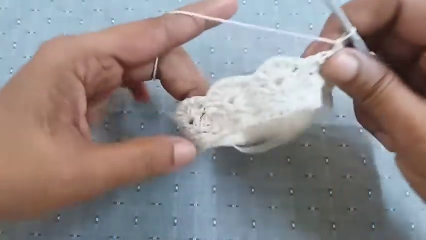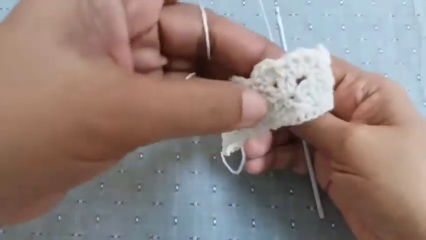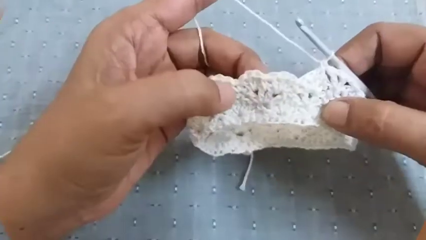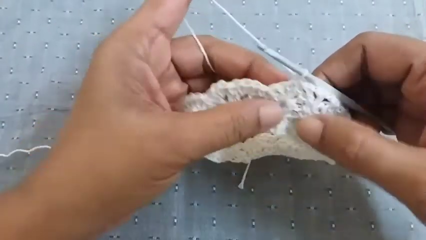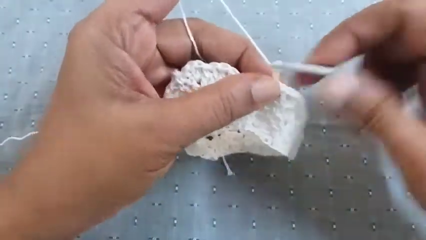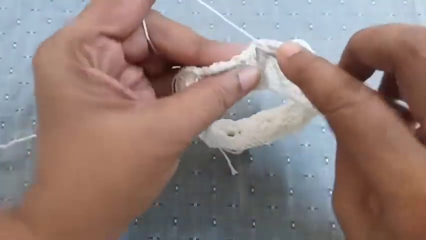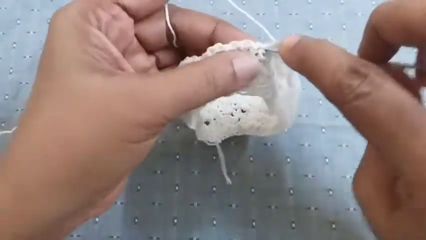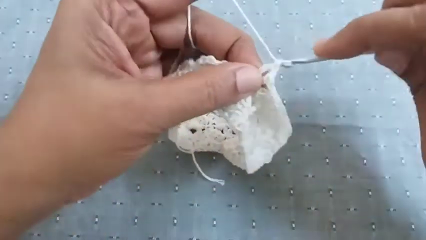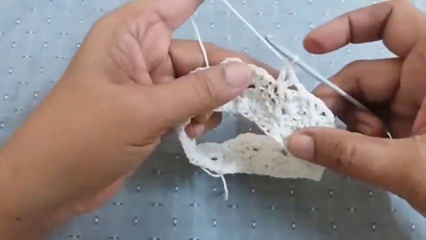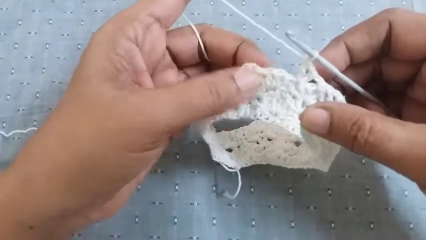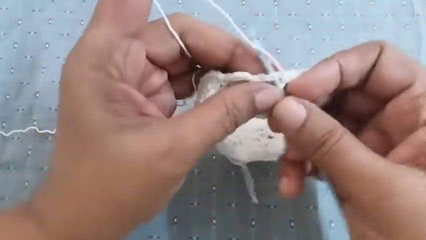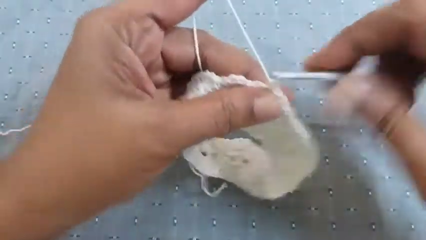Now again you have to come to the next point and make an increase in between 2 small stitches. Okay, we have reached here. So chain 1, as usual we make a V stitch here, double crochet, chain 1, double crochet, V stitch, then chain 1 and we made a single crochet.